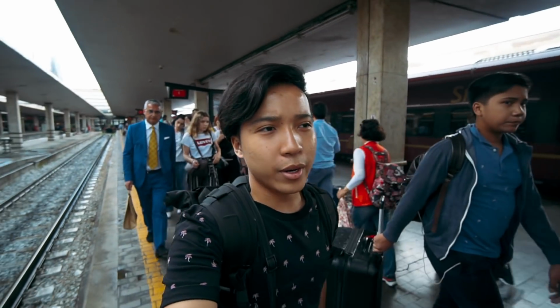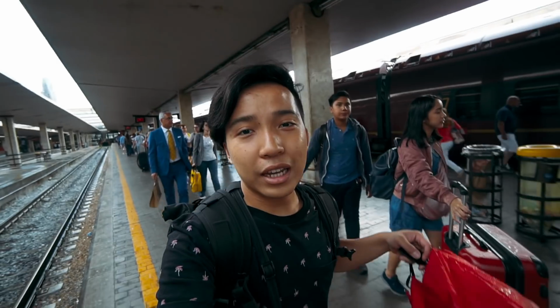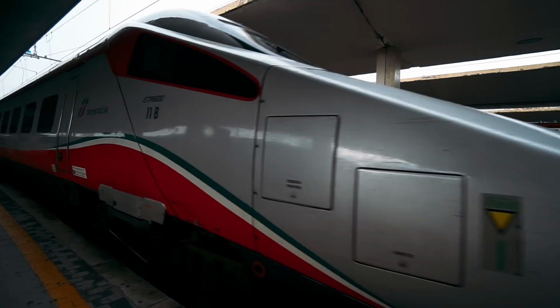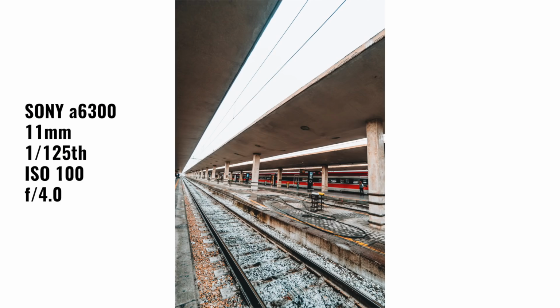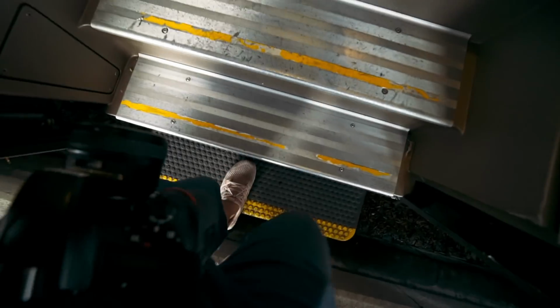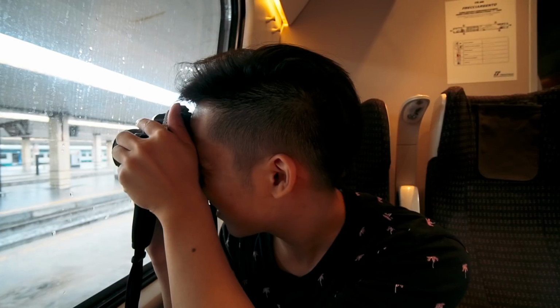We had to walk in the rain, but we are at the train station now. We're catching a train going to Venice. I think it's over there. We are on the train now. We'll talk more about RAW versus JPEG when we get to Venice.